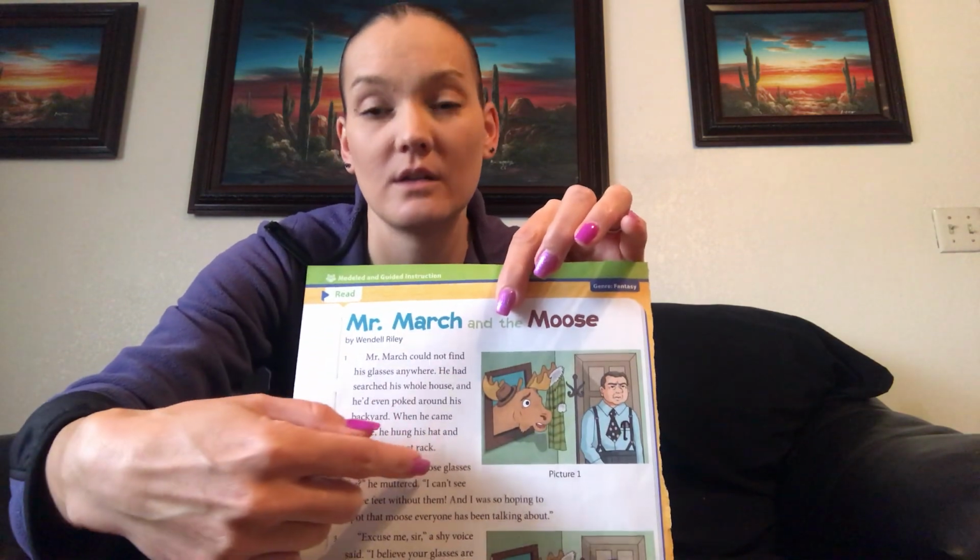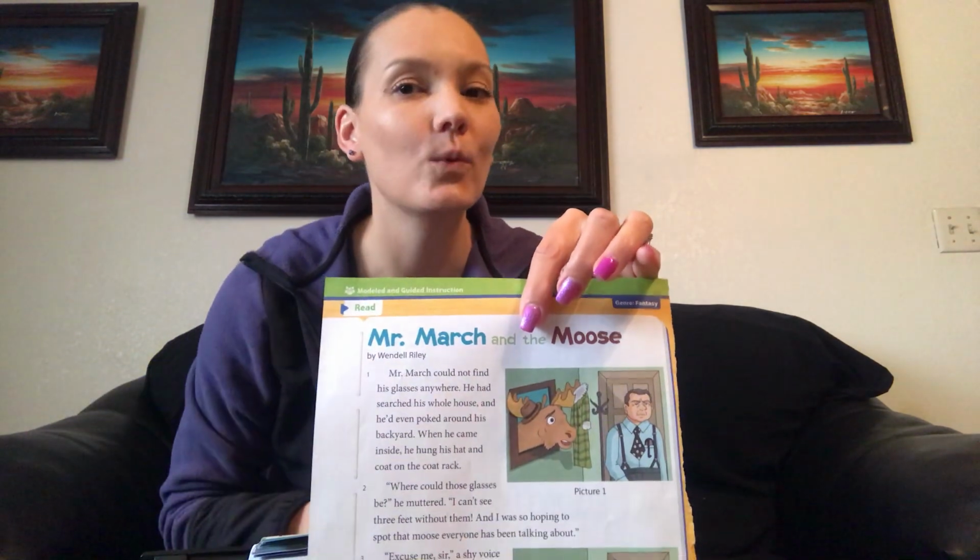Let's look at the illustration, because that illustration is going to help us better understand the text. So when we're looking at our illustration, where did he hang his hat and his coat? Not on the coat rack, right? Okay, so let's go to paragraph 2. Make sure you're tracking and reading along with me.